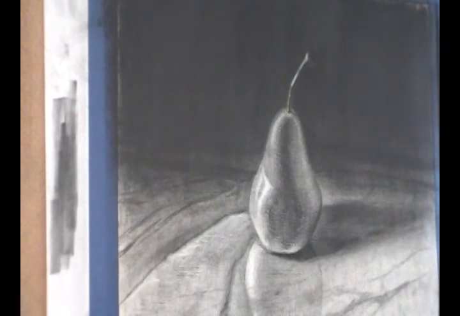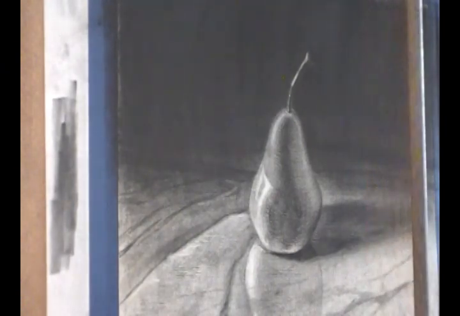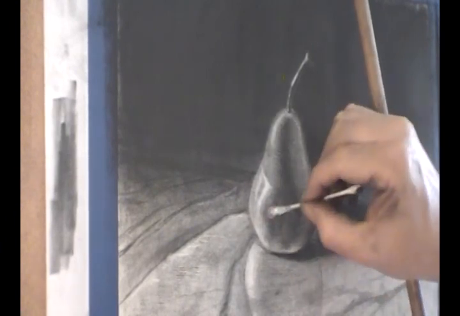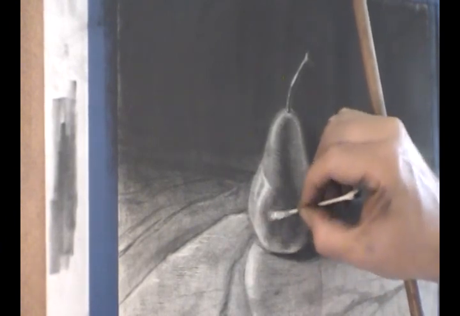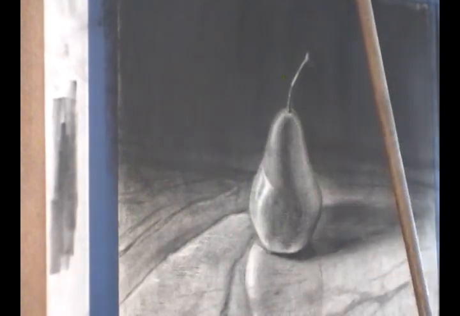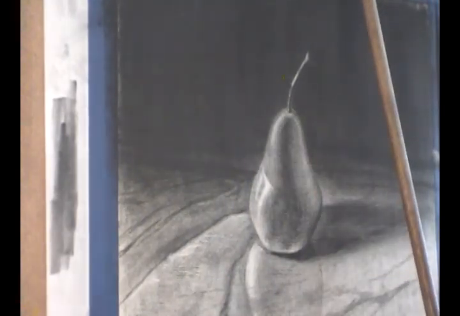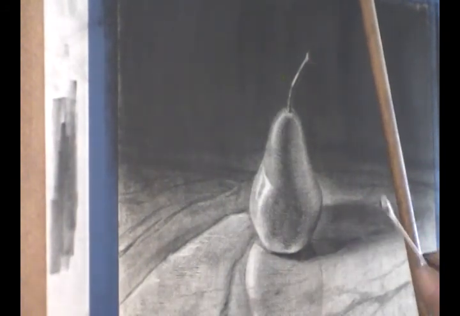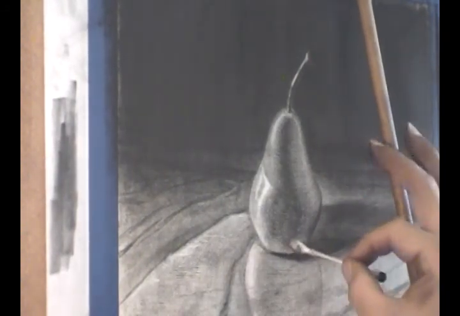And so, we're getting our pear almost done. This thing here is a little bit too active. What's going on there? I don't think we need that. It looks like a worm's trying to pop out of the pear. I don't know what that is. So with my Q-tip swab, I can tone it down like that. And then here, this is probably a little bit too bright.